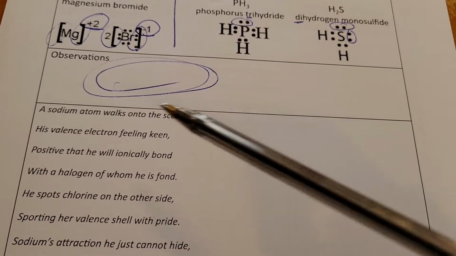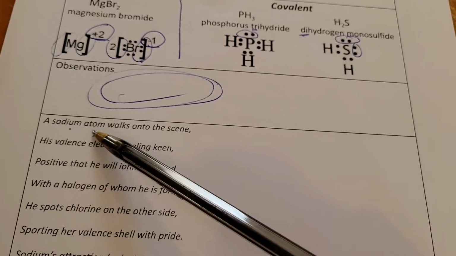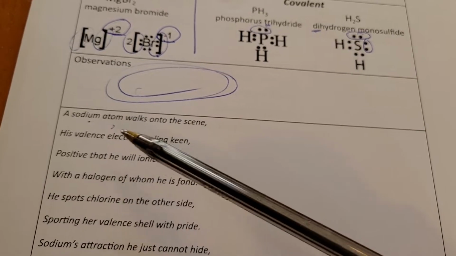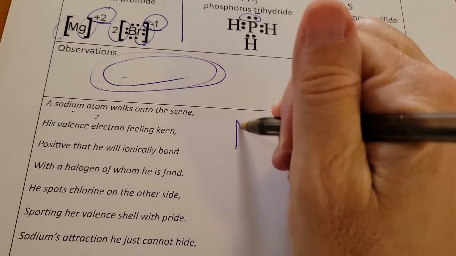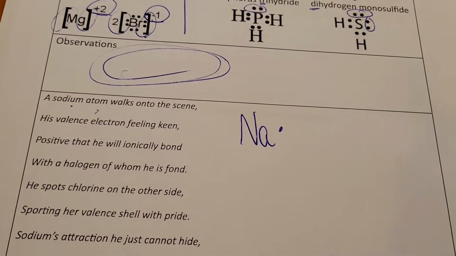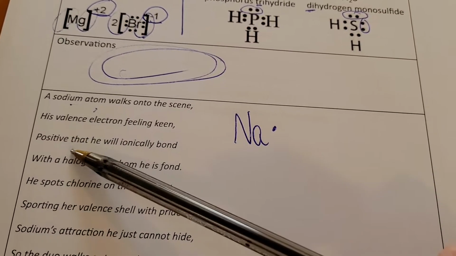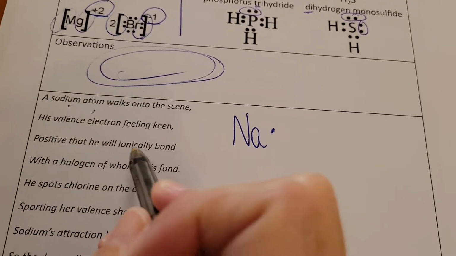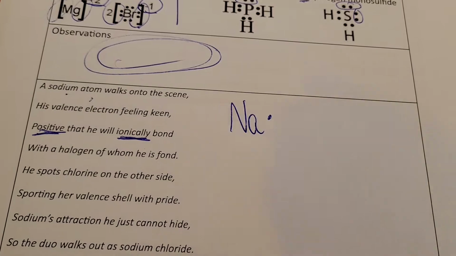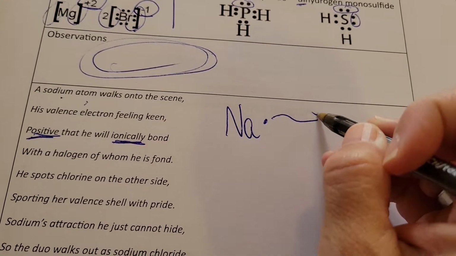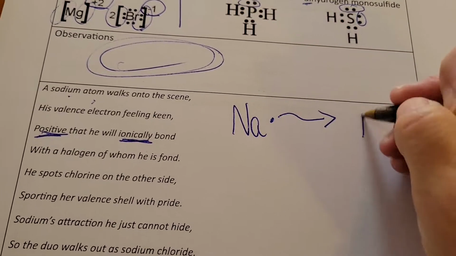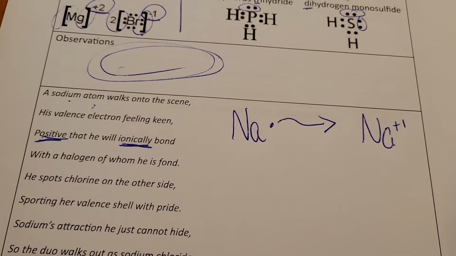And then as far as the poem, we have sodium atom walks onto the scene, valence electron feeling keen. So we know sodium has one valence electron. Positive that he will ionically bond. So positive, because sodium's going to want to give its one electron away, which will make it sodium with a +1 charge.